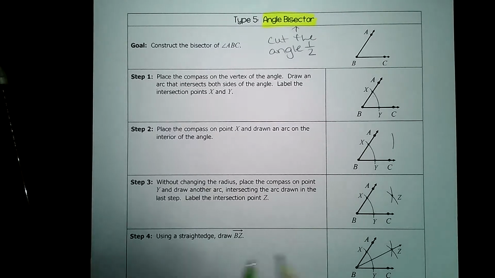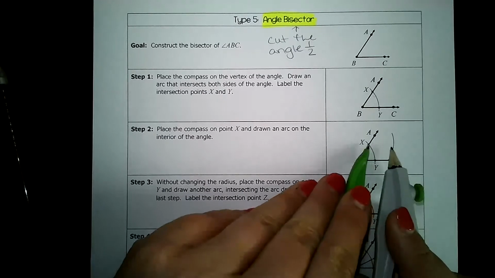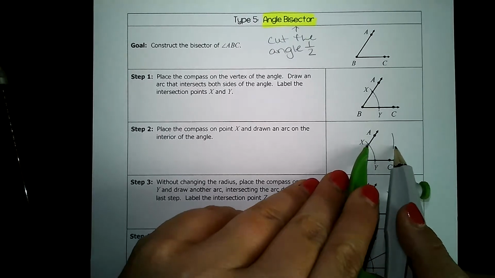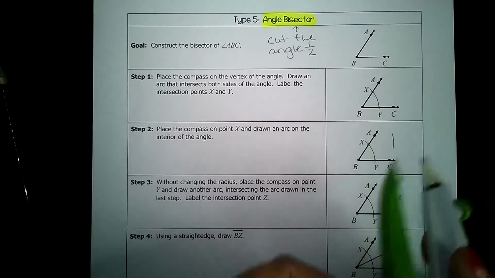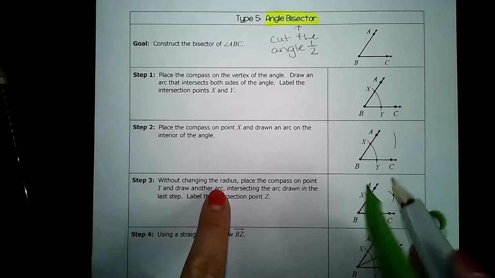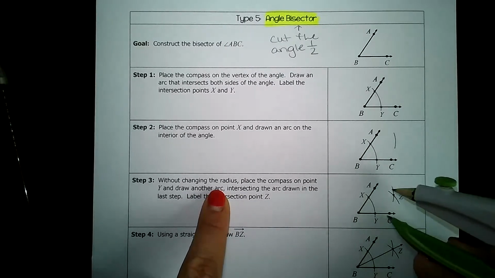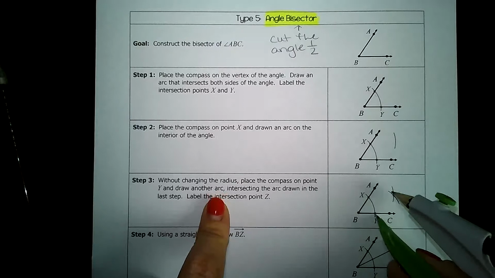Then place the compass on X and draw an arc into the interior of the angle. Without changing the radius, place the compass on Y and draw another arc.